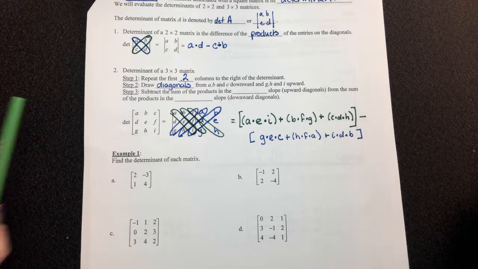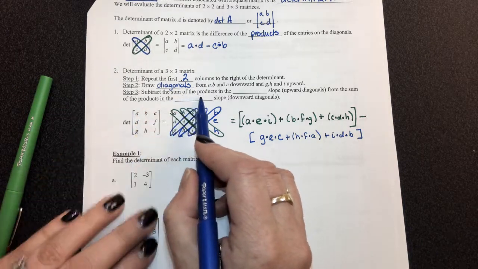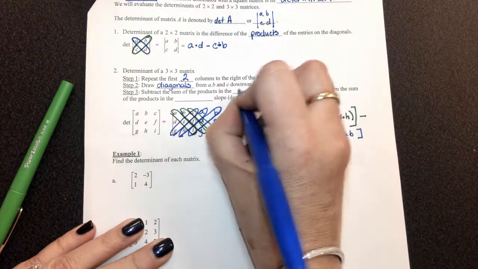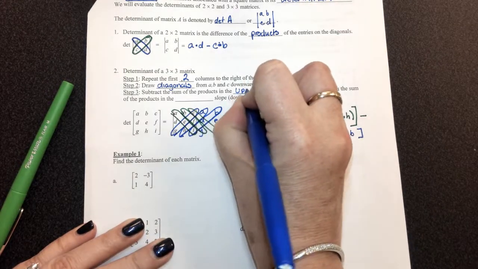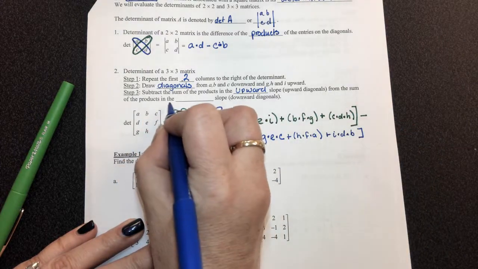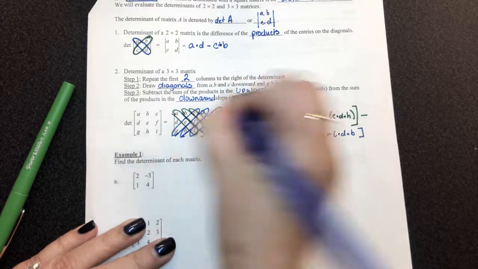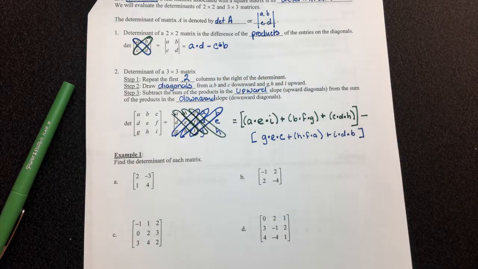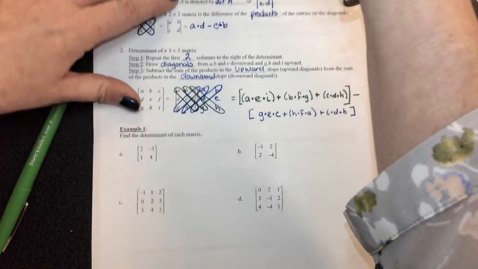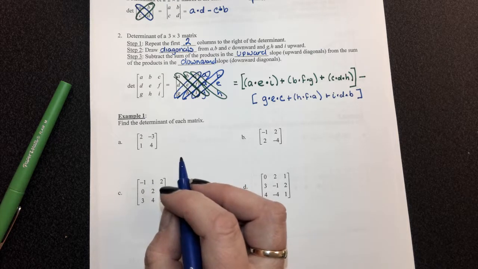Okay? So again, step 3: you subtract the sum of the products in the upward slope, the upward diagonals, from the sum of the products in the downward slope, as I just wrote out. So, finding the determinant of the matrix. In example 1a, this is a 2 by 2, so you don't need to recopy any columns.